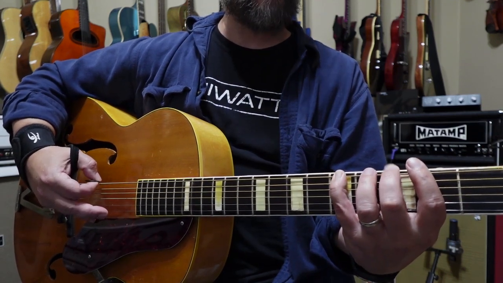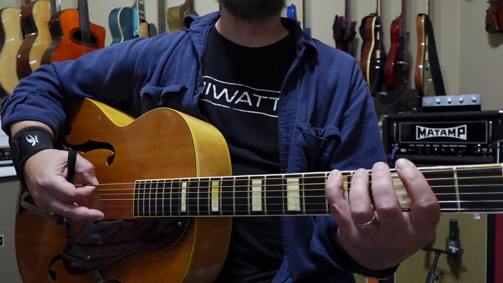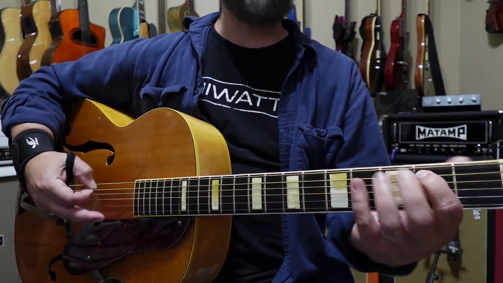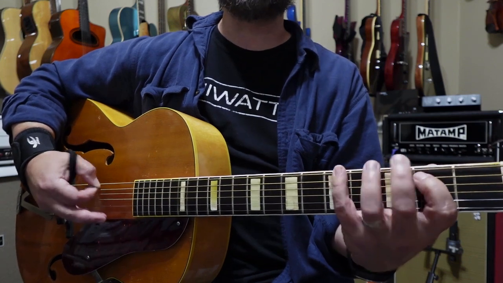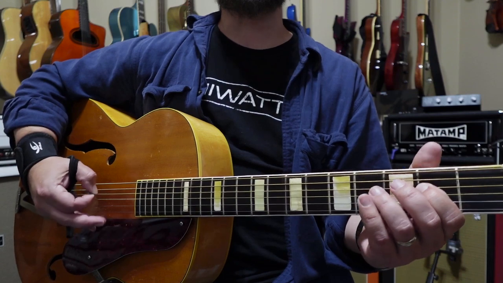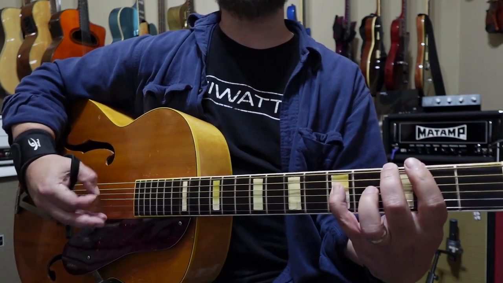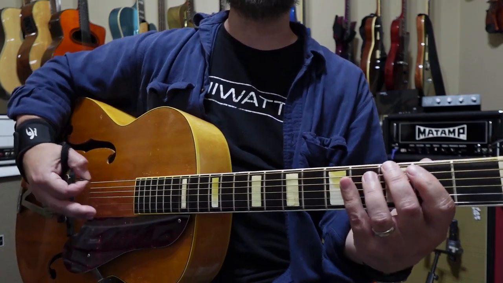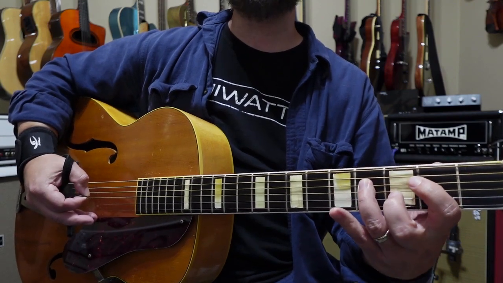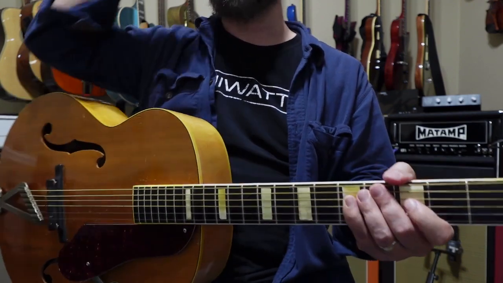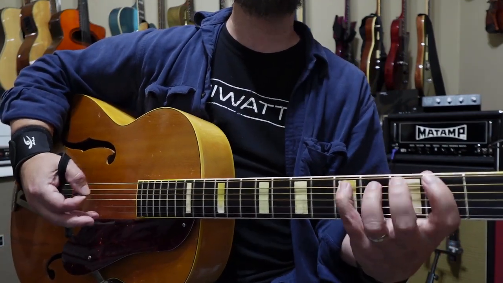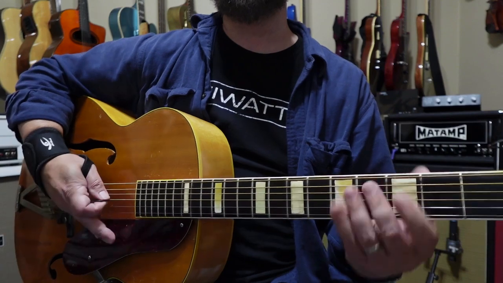Now, for us to go the next whole step to our third, we just go to the next string. Then we have our 4th, 5th, go to the next string, 6, 7. Now we have our octave, or G. So the first 7 notes, 1, 2, 3, 4, 5, 6, 7, and back to our root. In this case, G, A, B, C, D, E, F sharp, and G.